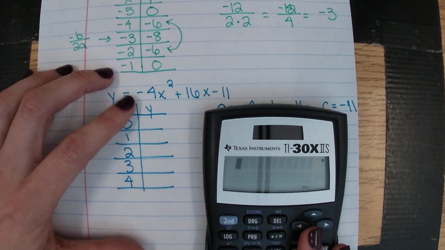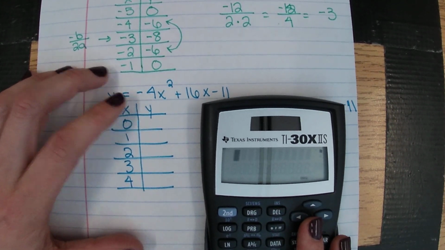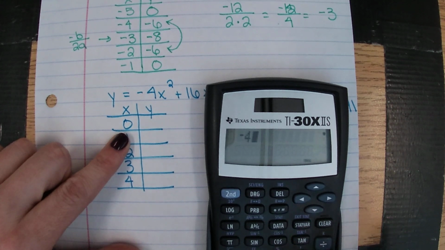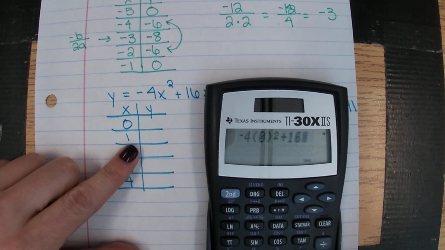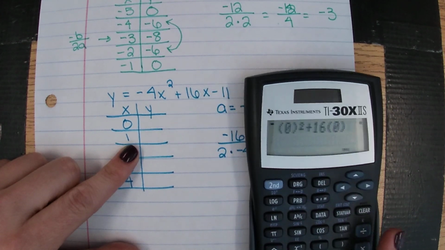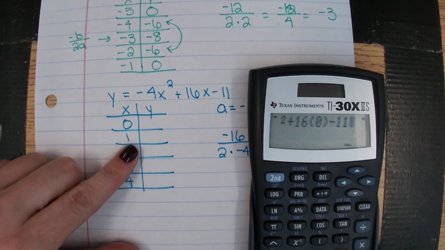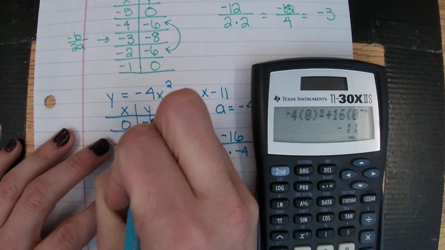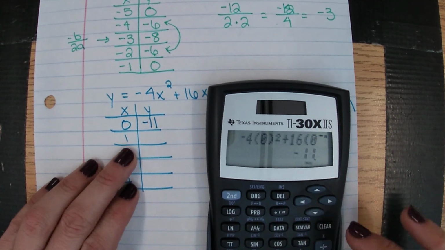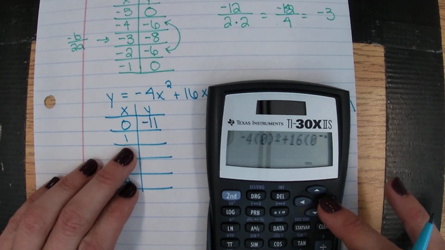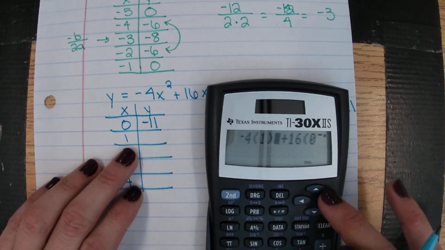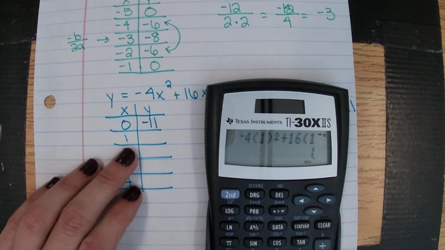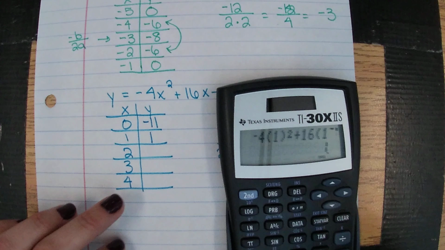Again, the only thing that should be going in parentheses is the actual number. So the negative 4 is outside, 0 squared plus 16. This should be a pretty straightforward answer, one that you can do without a calculator. So we get negative 11. So I want you to tell me, when we plug in 1, what do we get out? And we should say 1.